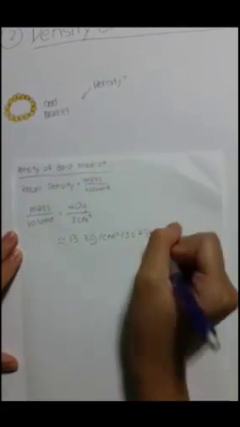Thus, the density of the bracelet is 40 grams divided by 3 cubic centimeters, which will give us 13.3 grams per cubic centimeter corrected to 3 significant figures. If we were to change it to SI units, the density of the gold bracelet would be 13,300 kilograms per cubic meter.